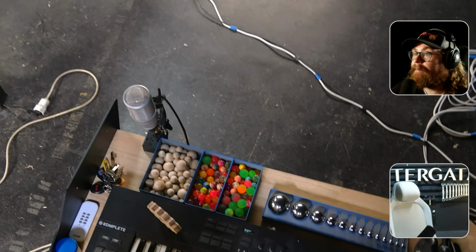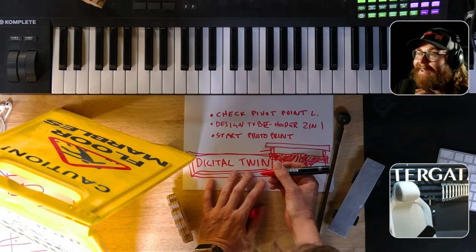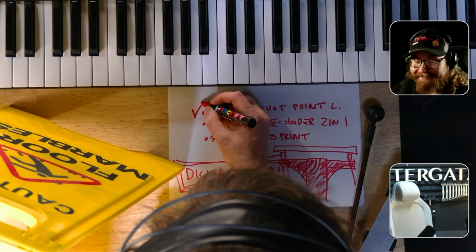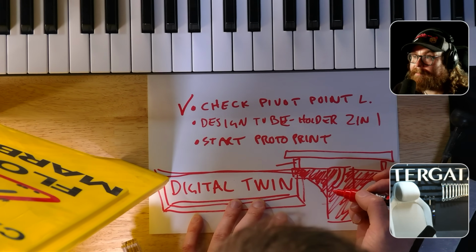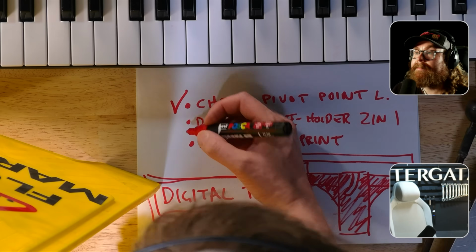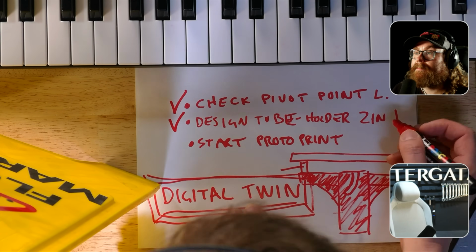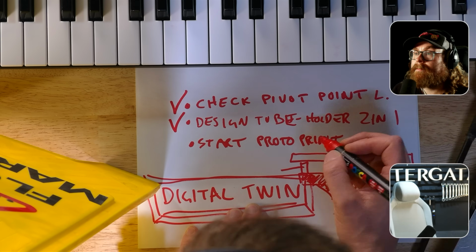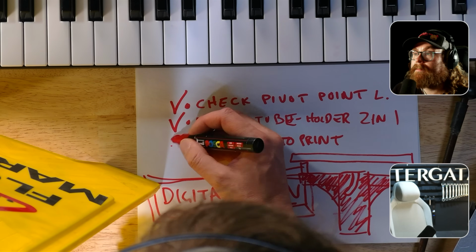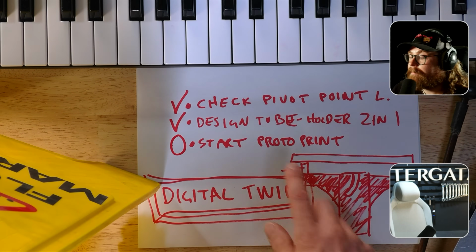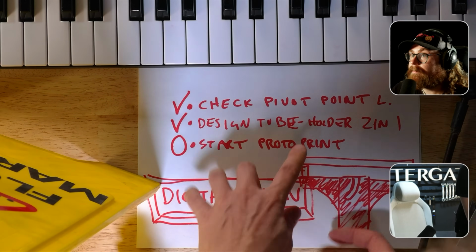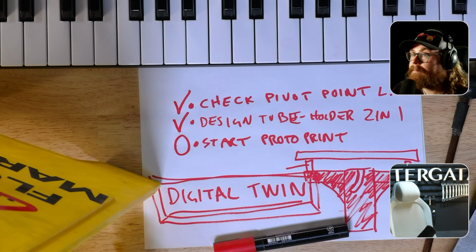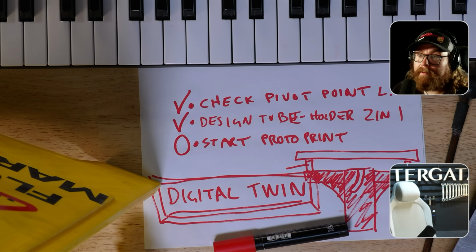I'm really happy for today. We did checkpoint pivot location. We have designed the tube holder 2-in-1. It's missing some screw holes. And then I think I'm going to finish that and start the proto print during lunch. So I didn't get to that. But now in the afternoon stream, I think I'll have this print on the work desk.